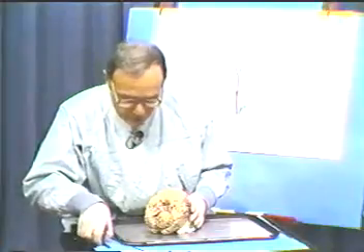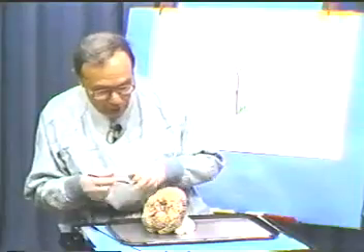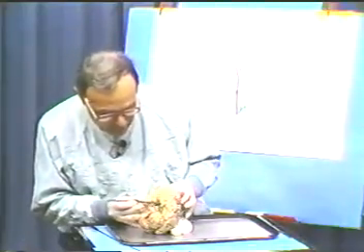Before we look at the individual blood vessels, we have to take away some of the arachnoid that is still left here on the base of the brain. Use a pair of scissors so you don't rip off the blood vessels with the arachnoid, and cut the arachnoid around the blood vessels like this, so that we can get a nice picture of the various blood vessels. Here they go, like that.